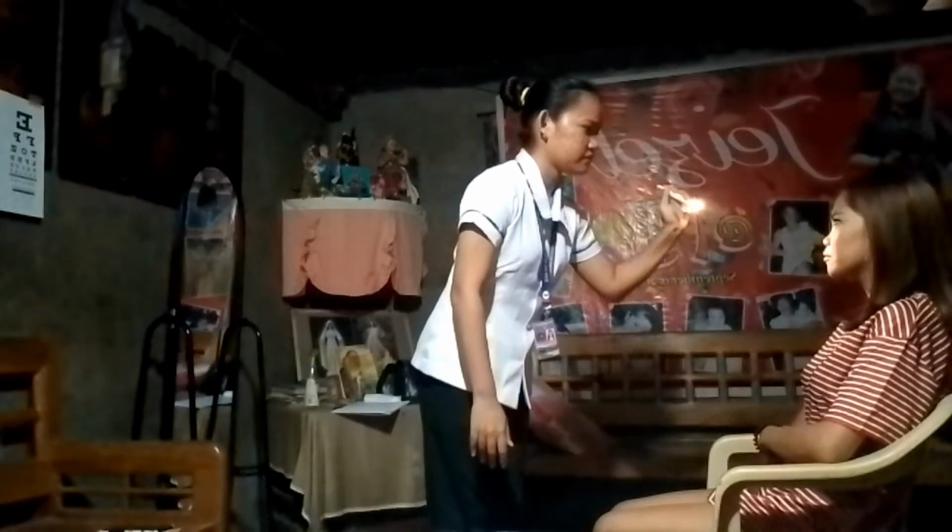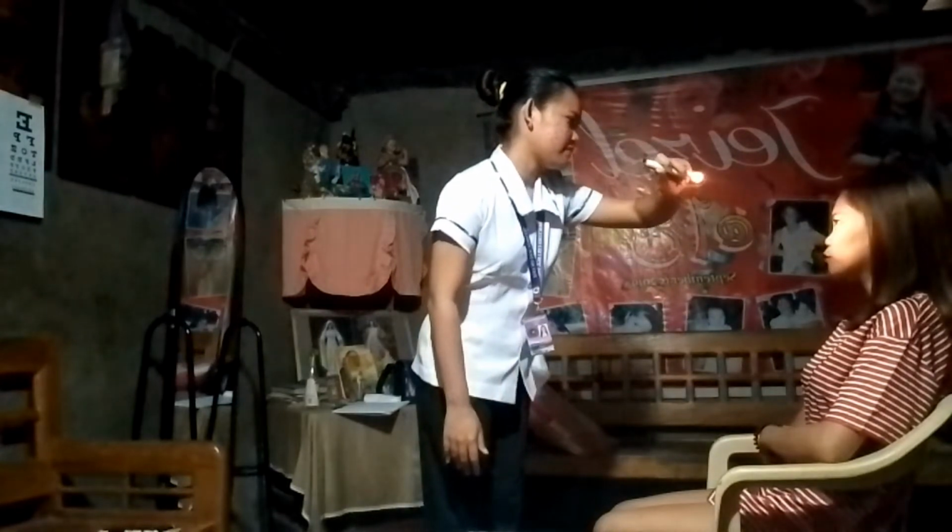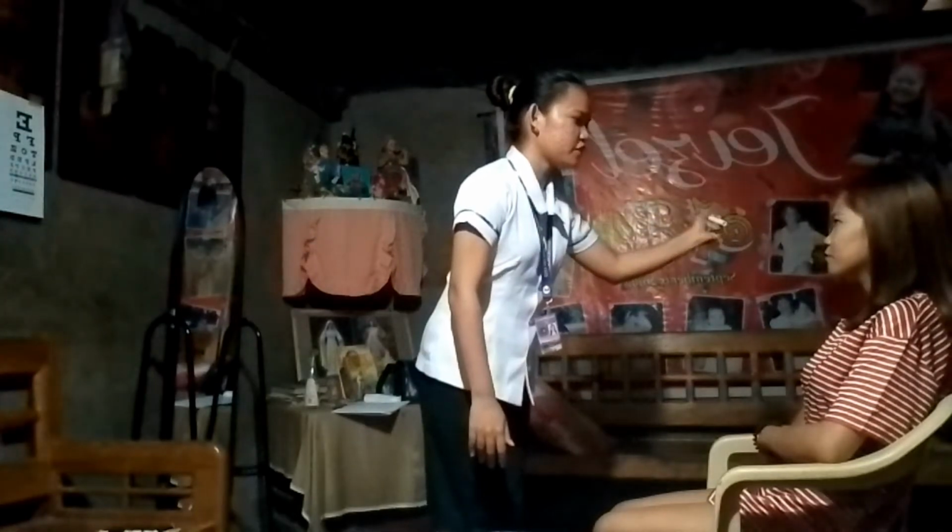Now, we need to inspect carefully each iris and pupil. Also, inspect each cornea and lens for opacities, clarity, and texture. So, we need to shine a penlight from the side toward the eye, at an oblique angle, and move the light slowly across the corneal surface. So, ma'am, please look straight at me.